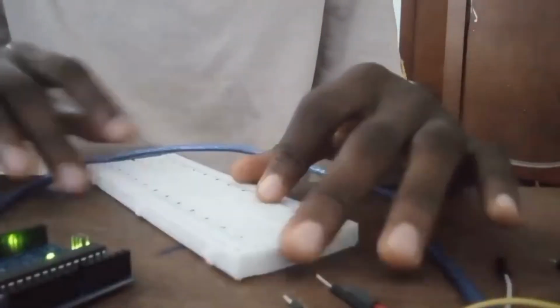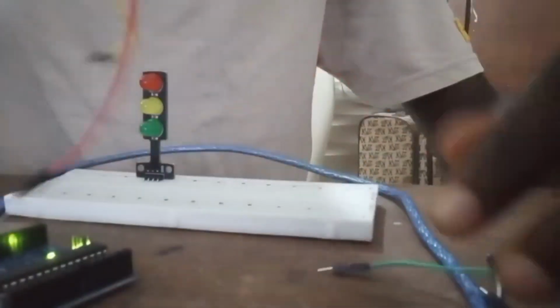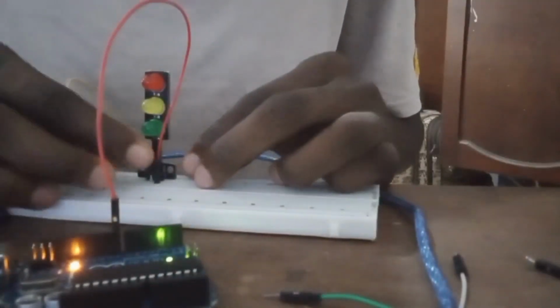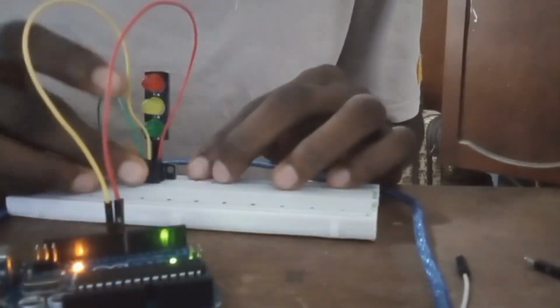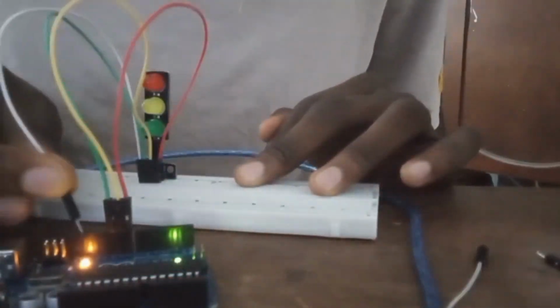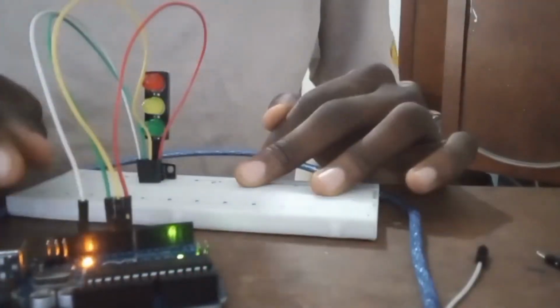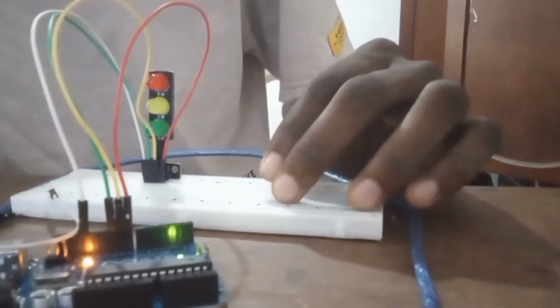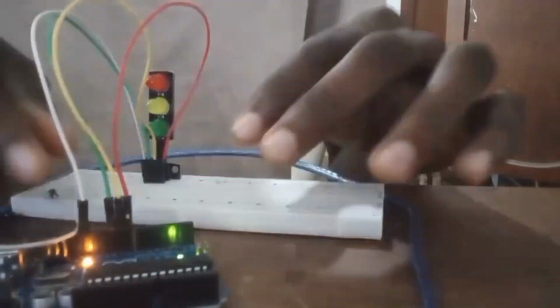Okay, so here is me setting up the traffic light control using the traffic light simulator. When I was connecting the jumper wires, I realized that the green wasn't working, so I had to recheck it and work on it again.